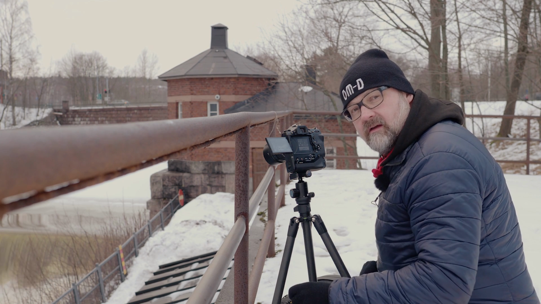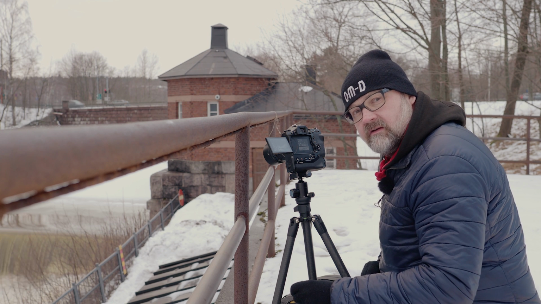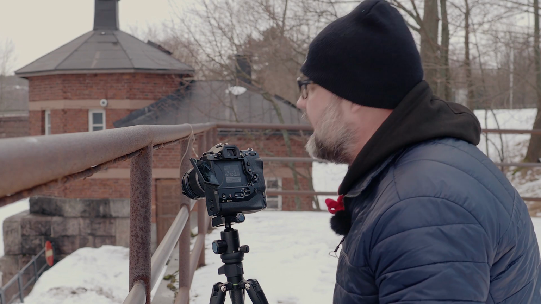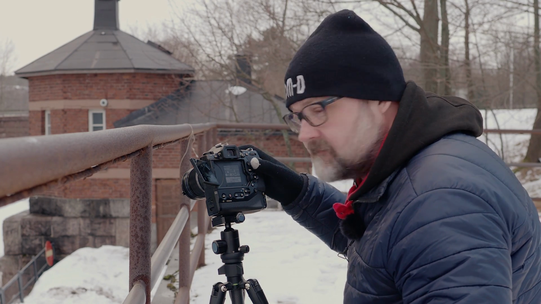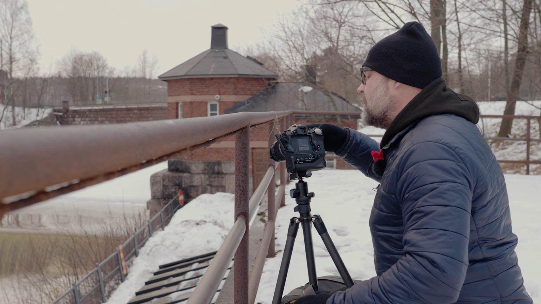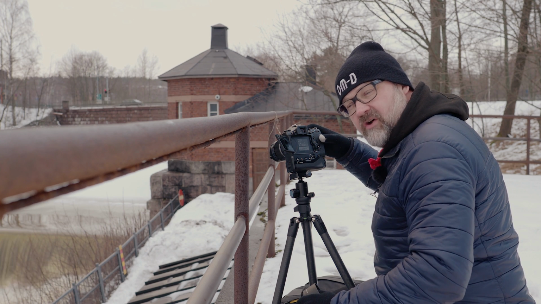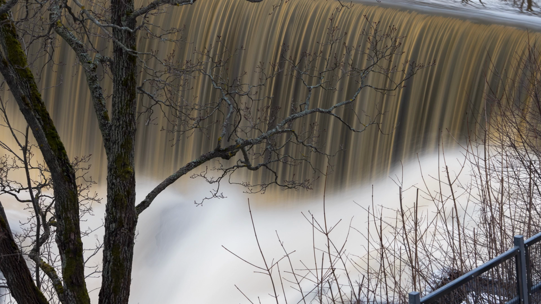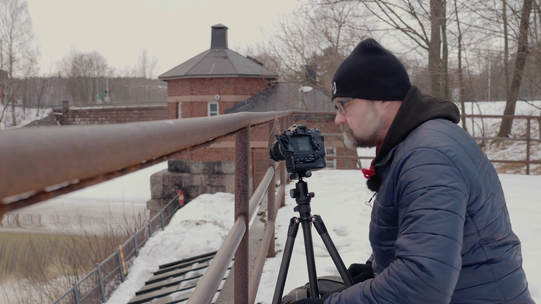But let's try without the Live ND and put a real ND filter on the camera. And with the ND 32 we do get a 2-second exposure, so the exposure is exactly the same. And here we go, and it was actually a bit overexposed, so let's try 1.6 seconds. And that looks better. So the exposure is exactly the same.